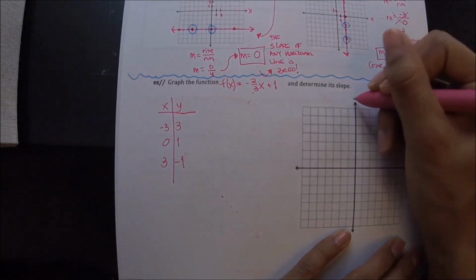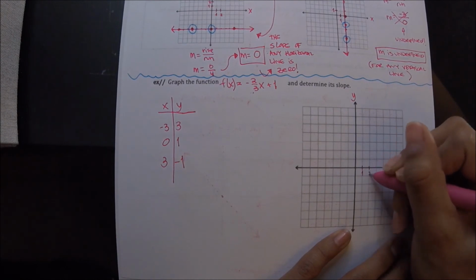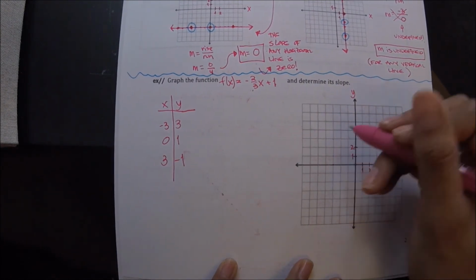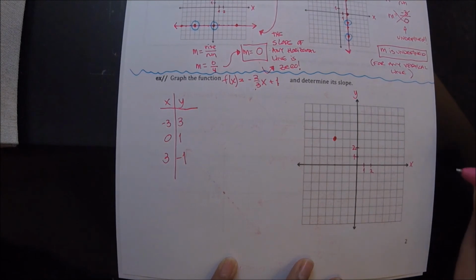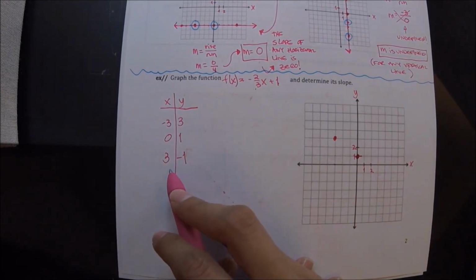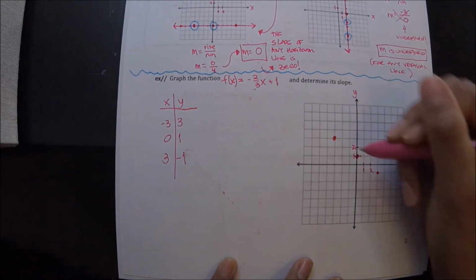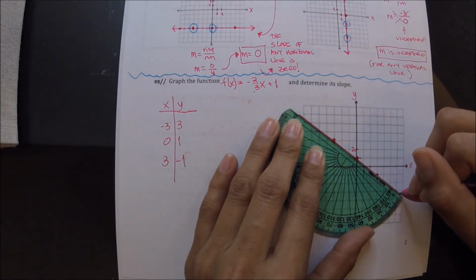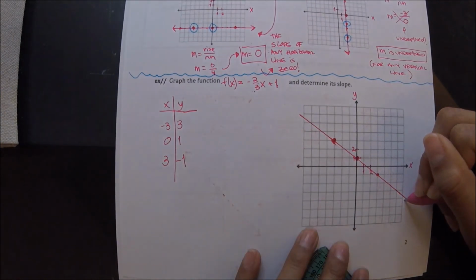So I have x and y, and let's go by ones. Okay, I'm going to plot negative 3, 3. 1, 2, 3, 1, 2, 3. There's my first point. I'm going to plot 0, 1, which is here. And then I'm going to plot 3, negative 1, which is here. And it looks like I'm on the right track because if I connect these, I do get a nice straight line.